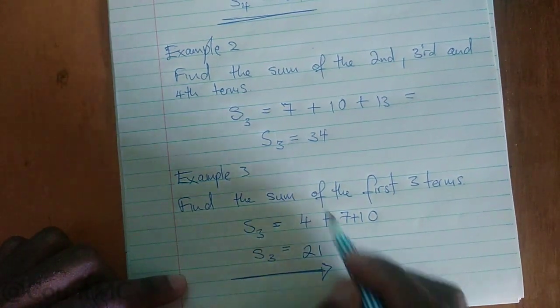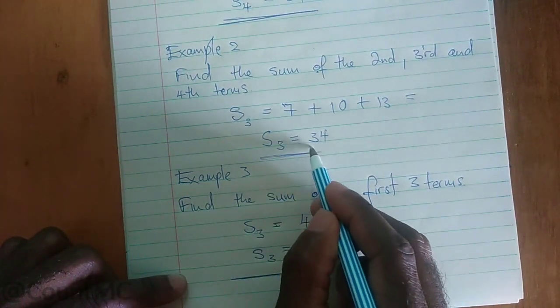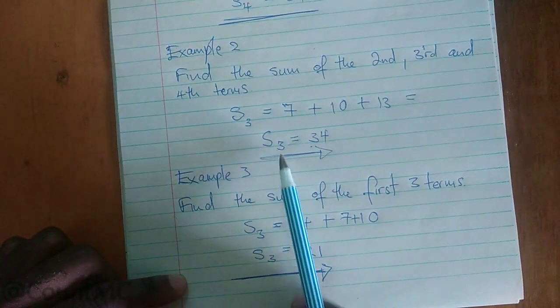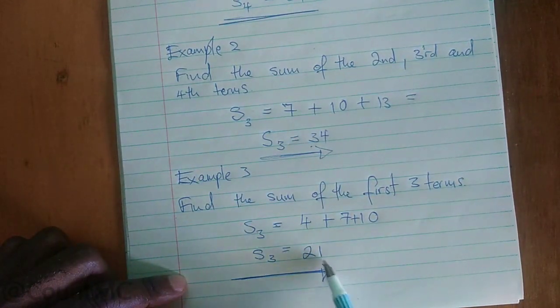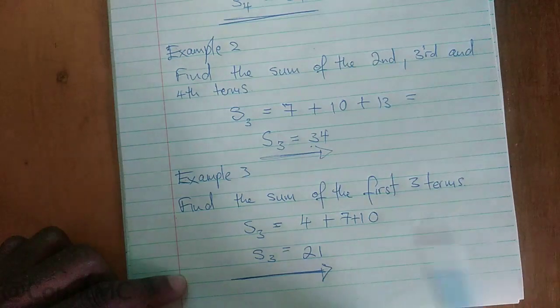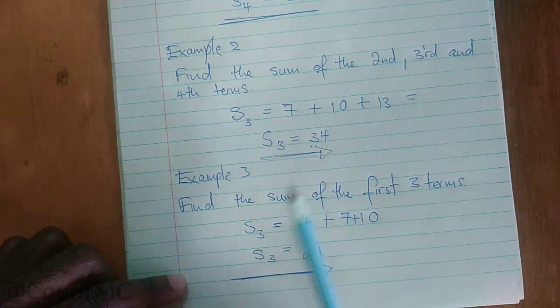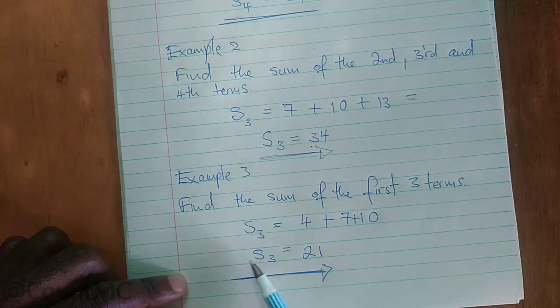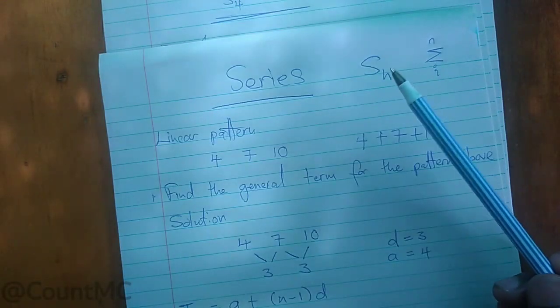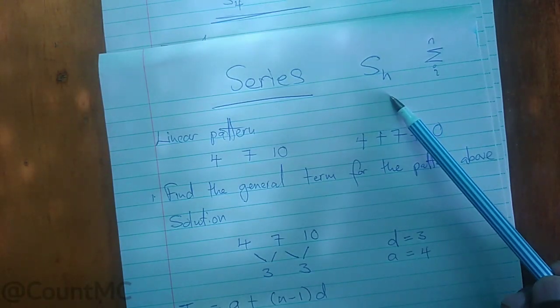Now I want you to look at this versus this. This is the sum of 3 terms, this is the sum of 3 terms. This is 21, this is 34. That's the problem with the sum of series. Sum of series, let's say sum of 3 series or sum of 3. You see, we are all getting it from the same pattern, but S3 is different each time. So this one, the sum of series, is less specific.